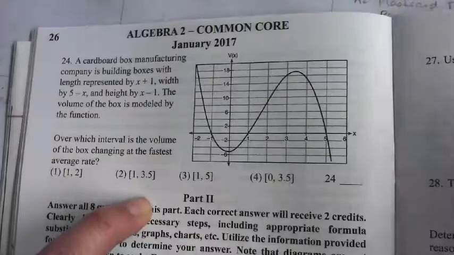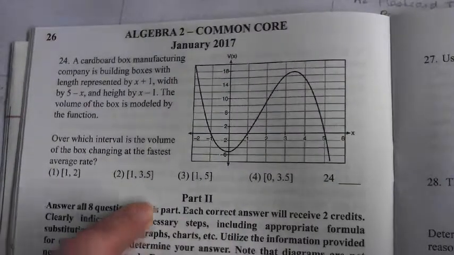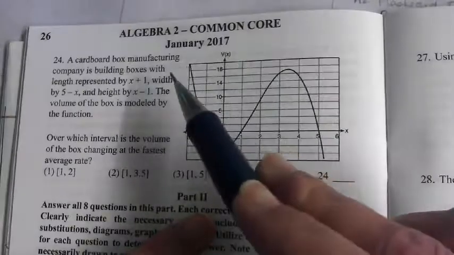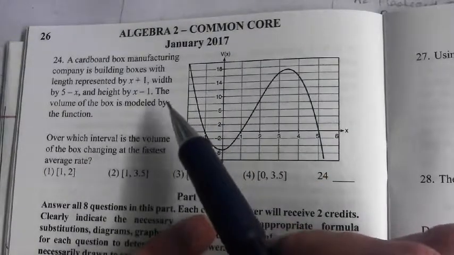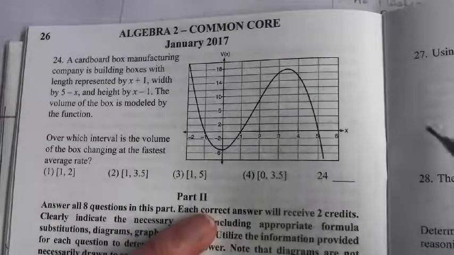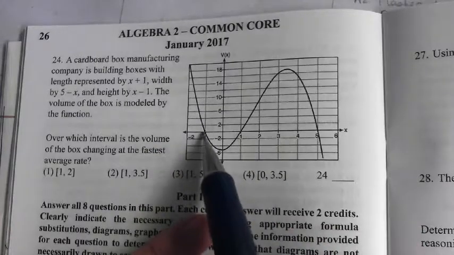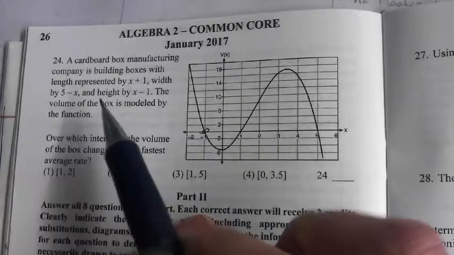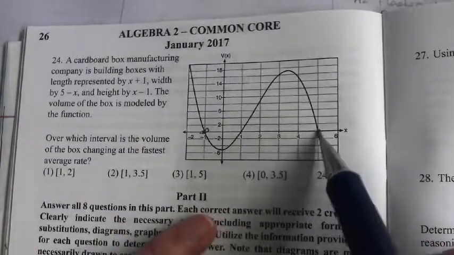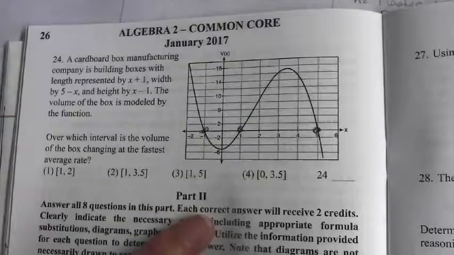24, last one here. A cardboard box manufacturing company is building boxes with lengths represented by x plus 1, width 5 minus x, and height by x minus 1. The volume is modeled. Perfect. And that's great because obviously if we have a factor at x plus 1, we have a root at negative 1. You see that? If the factor is at 5 minus x, you've got a root at 5, and x minus 1 as a factor puts a root at 1.